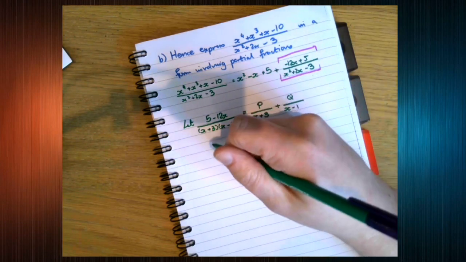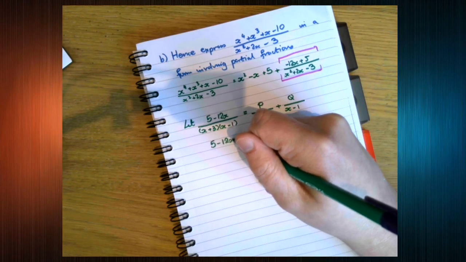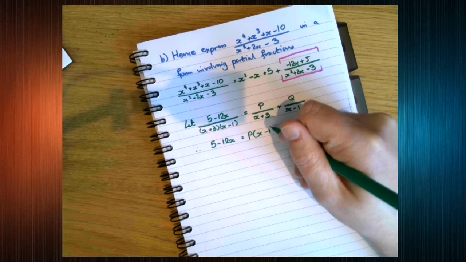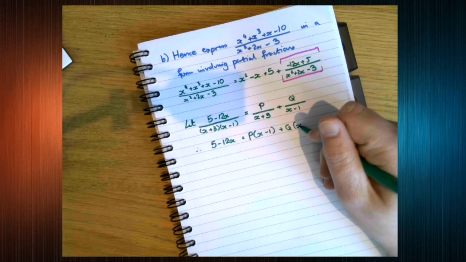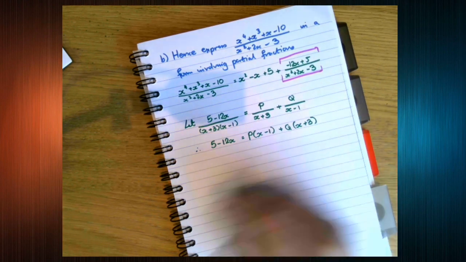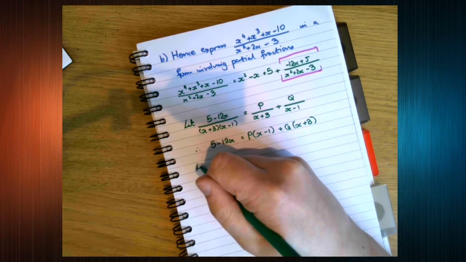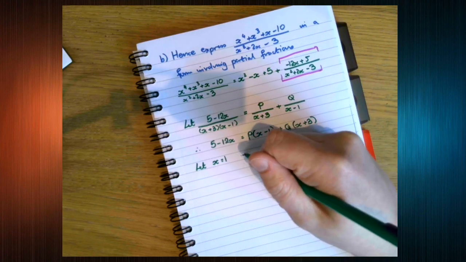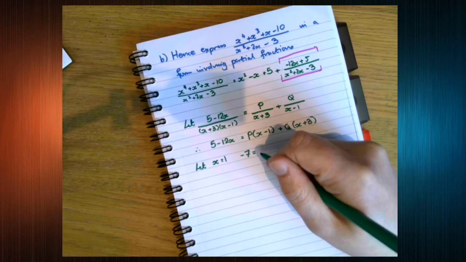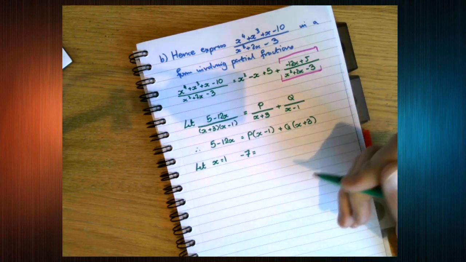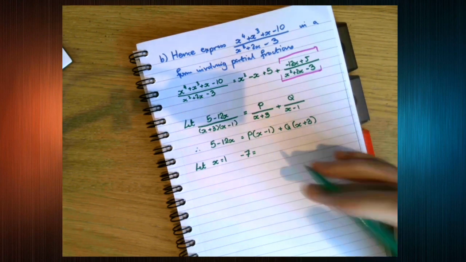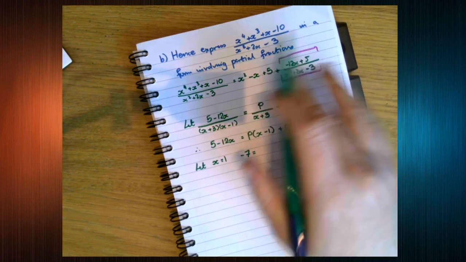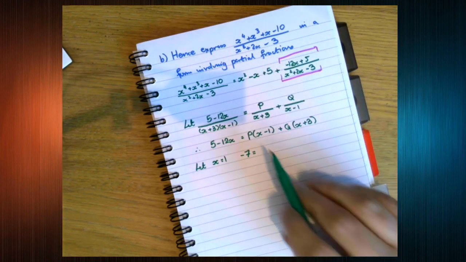So from here, it's just a case of doing our normal partial fraction stuff. Okay, multiplying through by the denominator, and then choosing some numbers. Now in this case, we're not going to get nice partial fractions, but this still makes the point about how you can link what we're doing here with partial fractions.